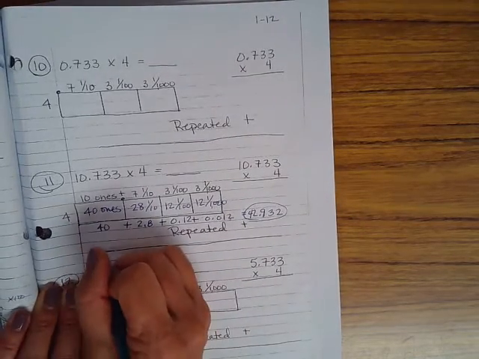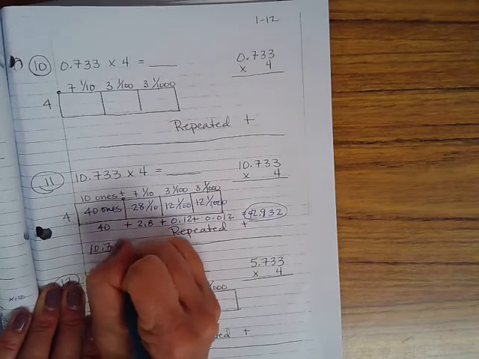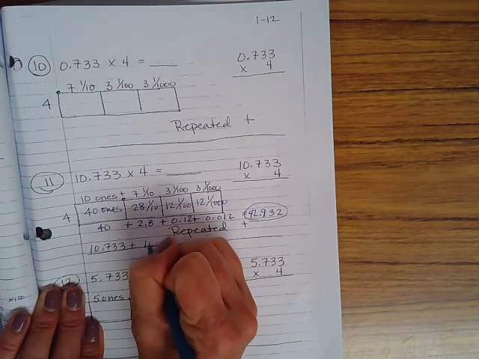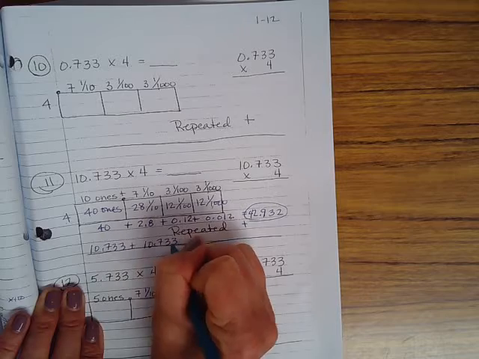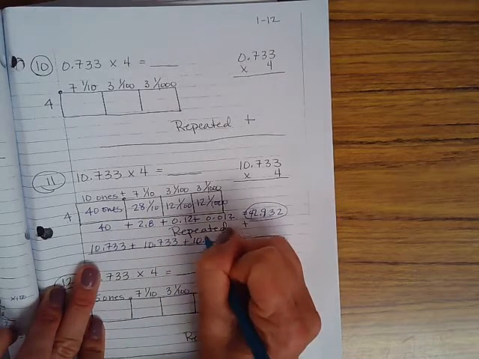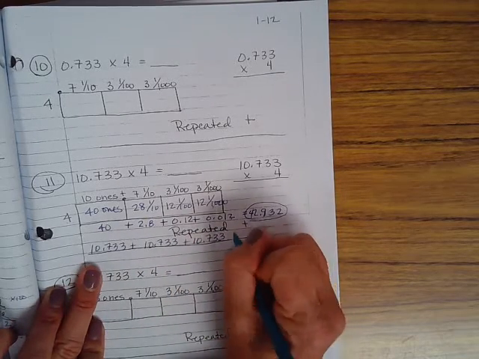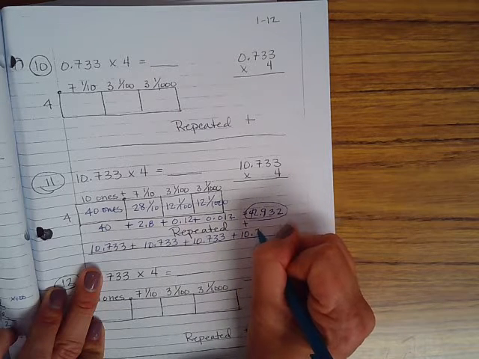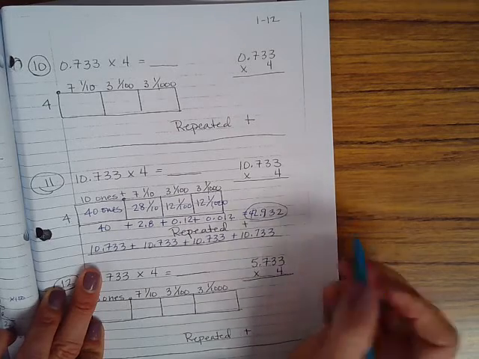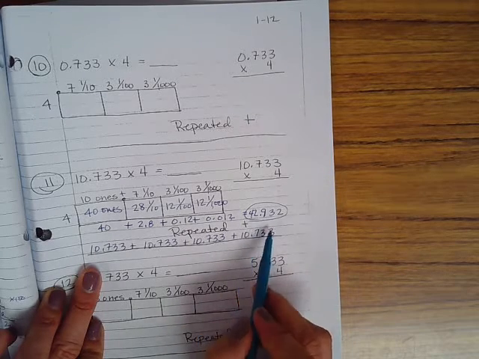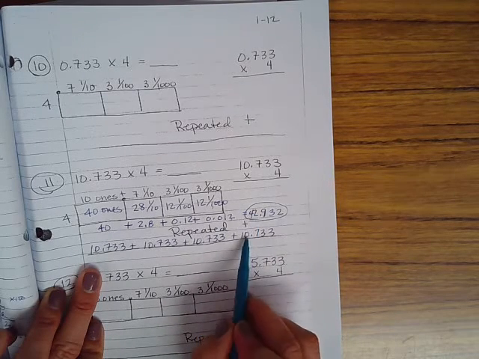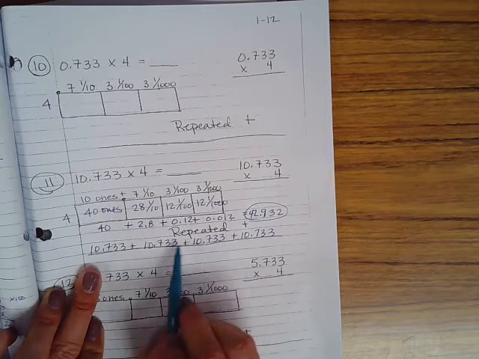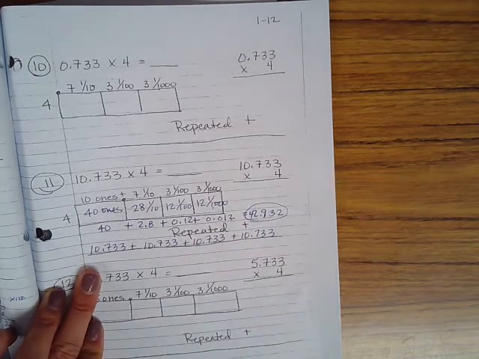All right. Repeated addition: 10.733 plus 10.733 plus 10.733 plus 10.733. So think about that. The answer is 42, and I have 10 four times, so it's got to be close.